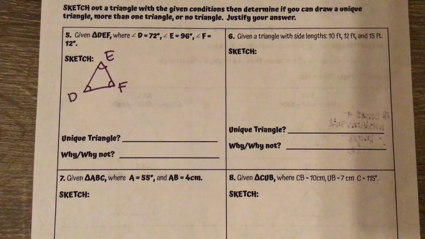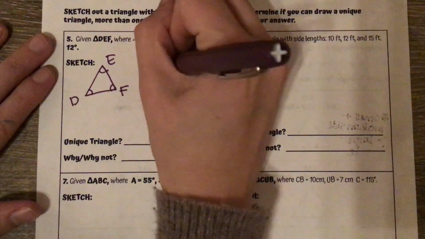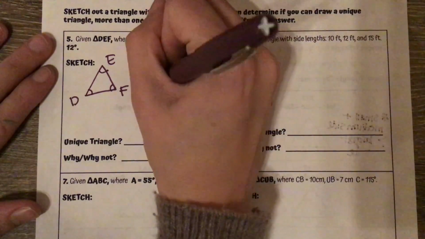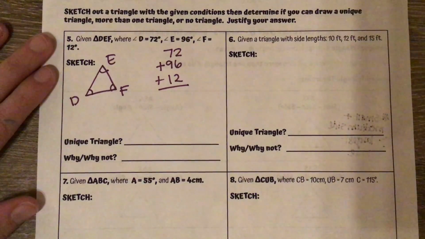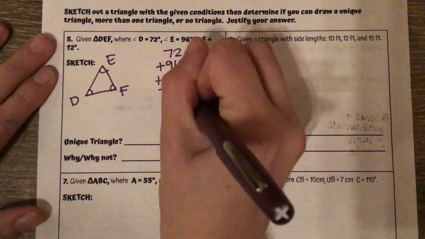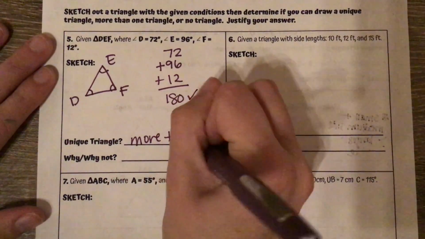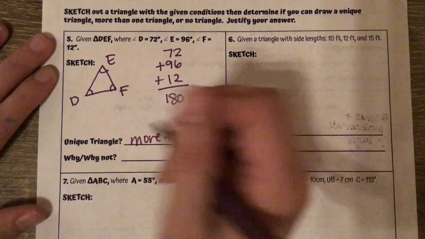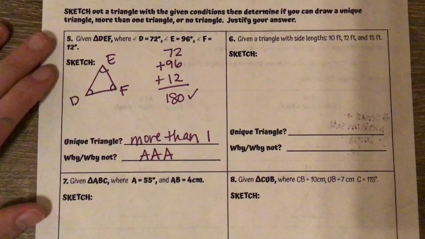But what I need to double check is, do these measures add up to 180? So 72 plus 96 plus 12. If I add that up, I get 180. So more than one. And then what is the reasoning? Angle, angle, angle.